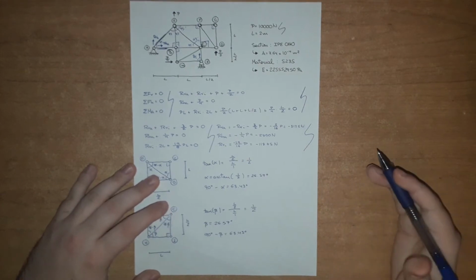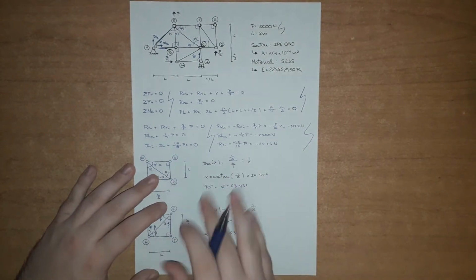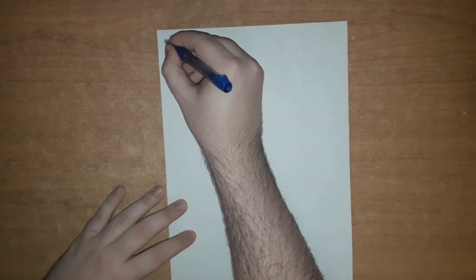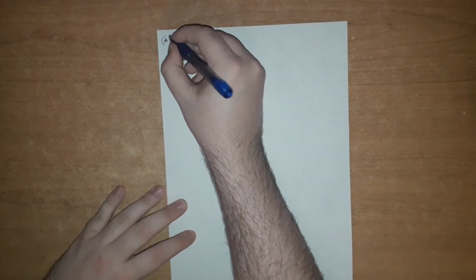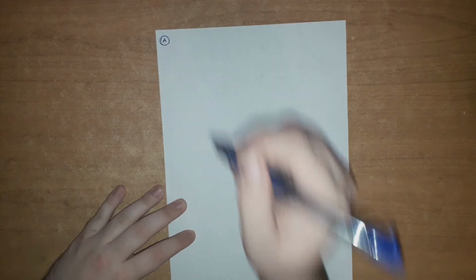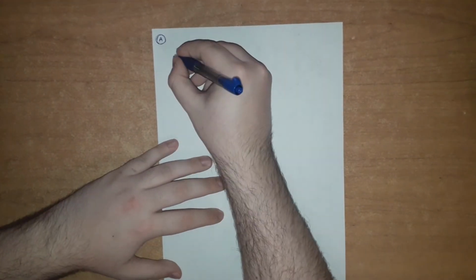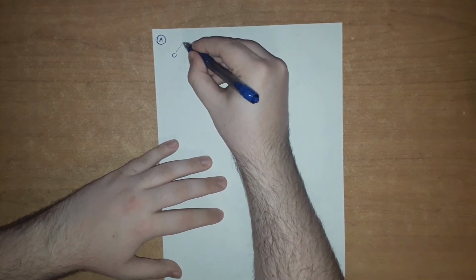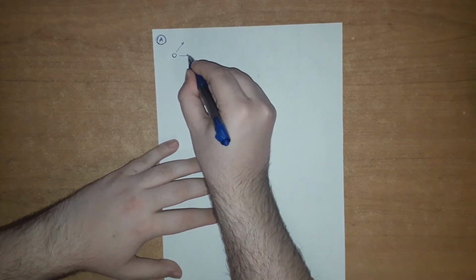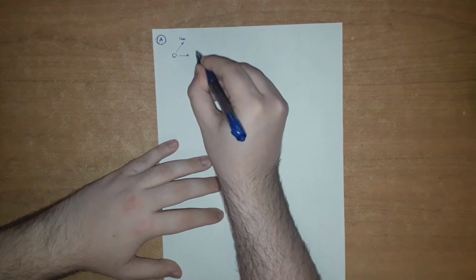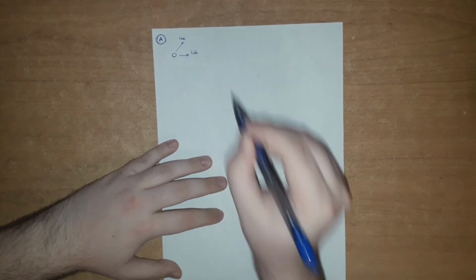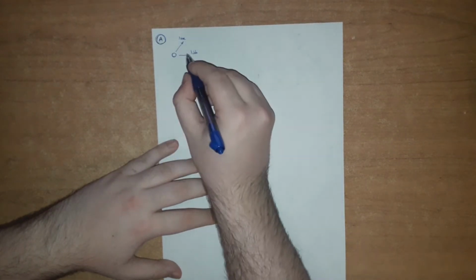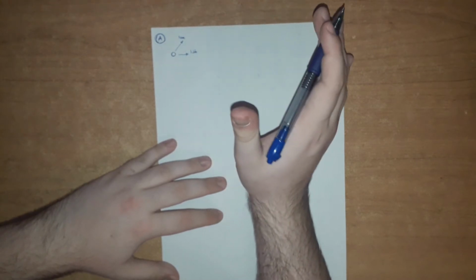So we can start with node A. We will always define the internal forces as going out of the node, just to be clear.